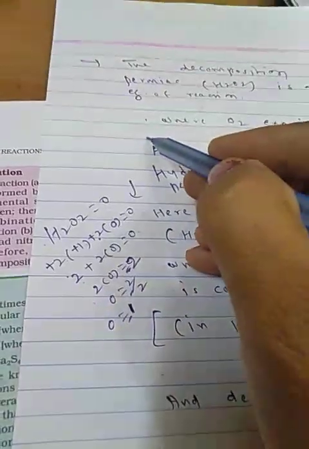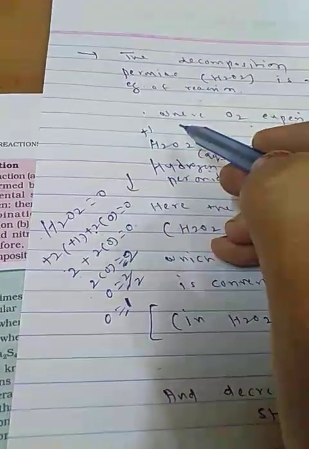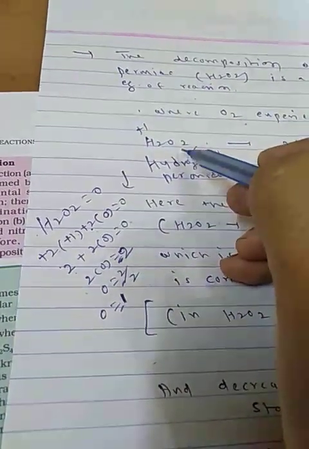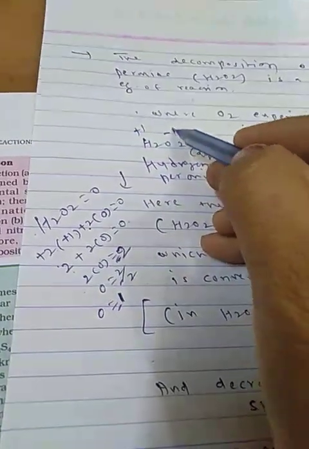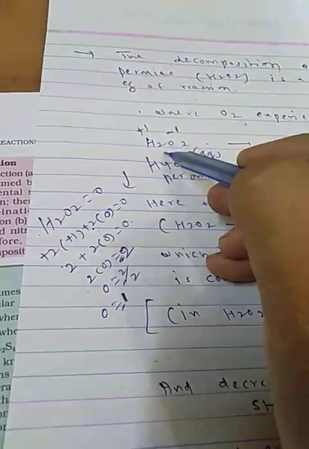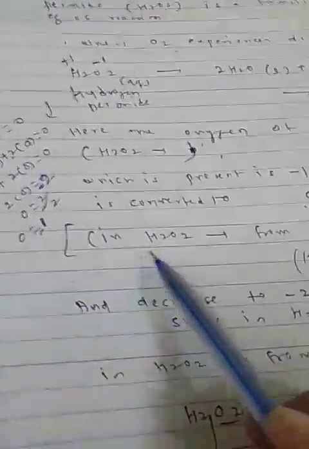I am not talking about hydrogen, I am talking about oxygen only: -1. So the oxygen of hydrogen peroxide has oxidation state -1.